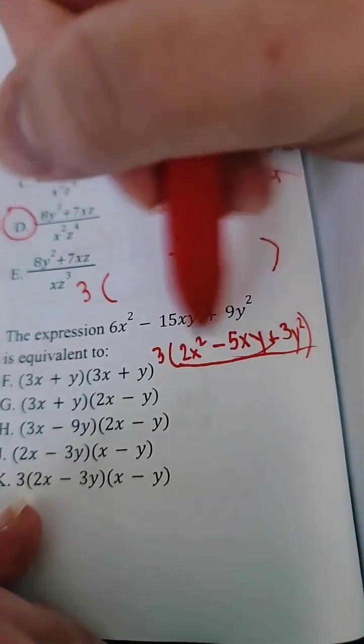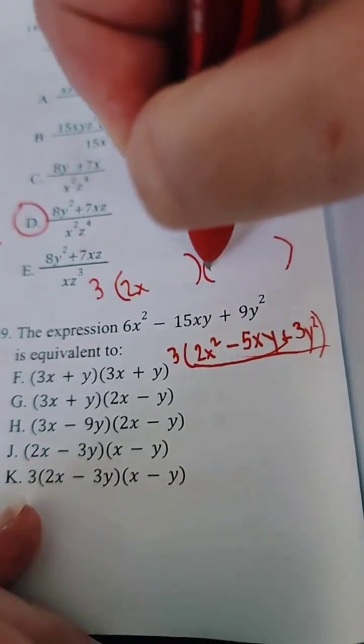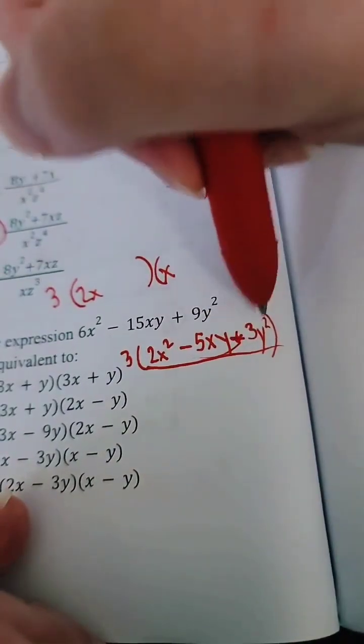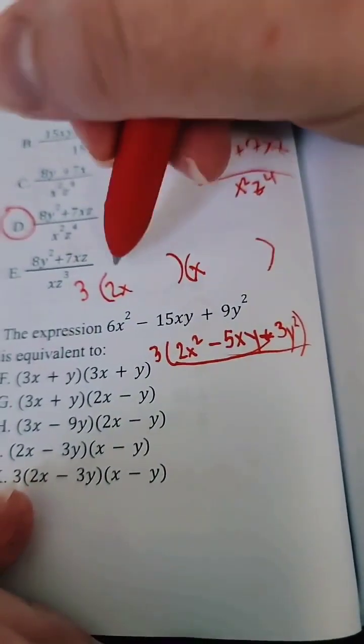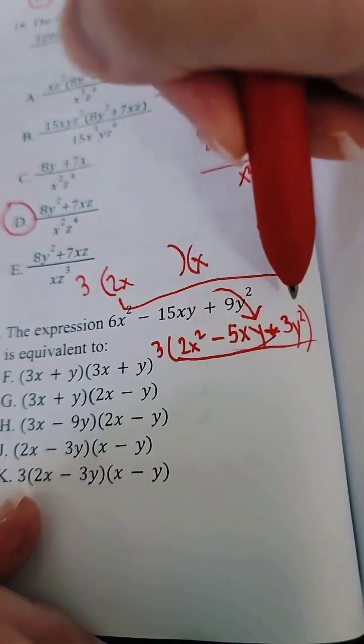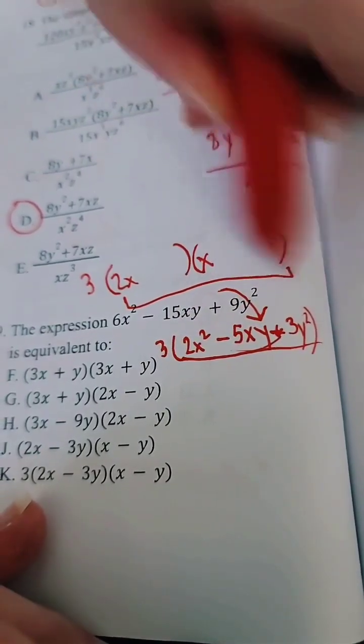So I'm just going to factor the part inside the parentheses right here. So 2x times x gives me 2x squared. And then I want to think, okay, when I FOIL this part out, I need to get back to what's in the parentheses right here. I need to get back to 2x squared minus 5xy plus 3y squared.